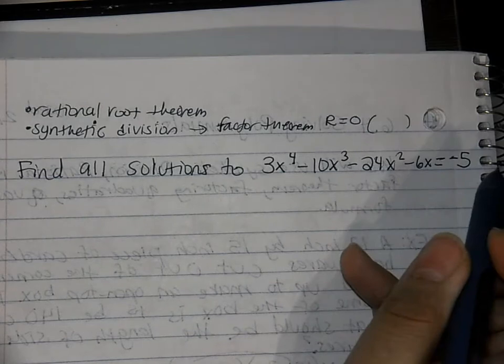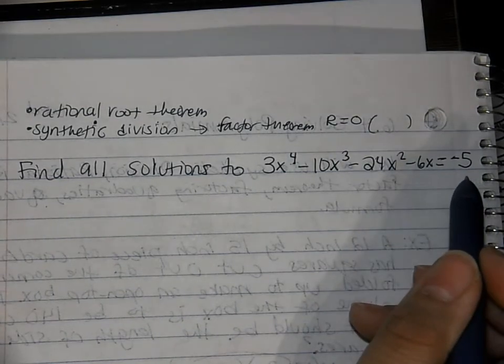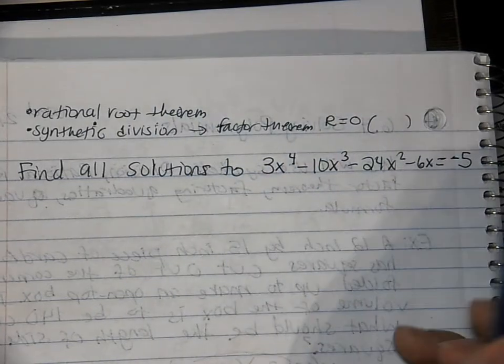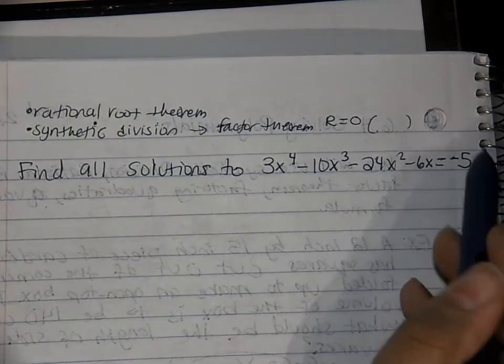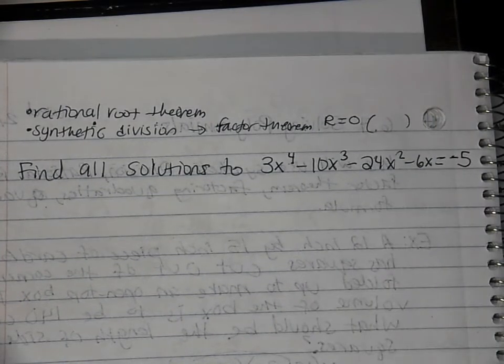This is kind of tricky, and there's one like this even on the quiz. I know a lot of people will just jump right in and start doing the rational root theorem, but here's the catch. If you see a number that's out at the end of an equal sign, all by itself, we actually have to move that number over first. So you have to deal with that negative 5.